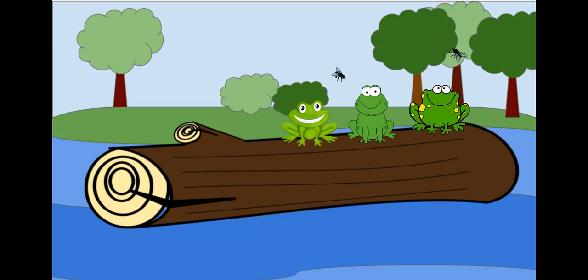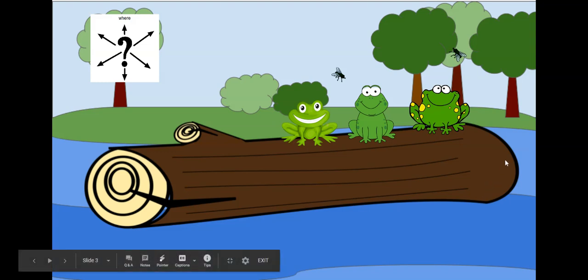Splash! You can make noise. Splash! Oh, he got all wet. The frog's all wet now. Where did he go? He went in the water. And then you can bring up the where icon. Where did that frog go? In the water. And so on through the video until the end. That's it. Hope that helps.